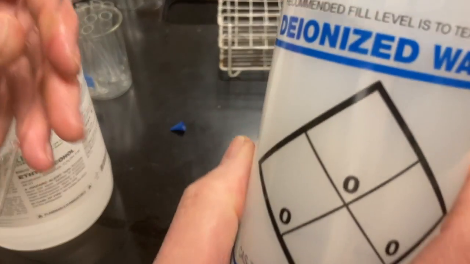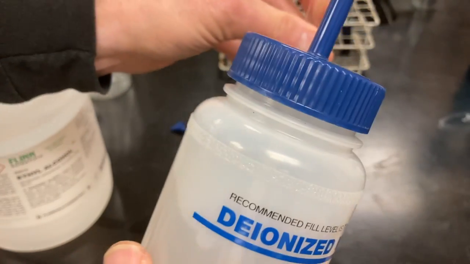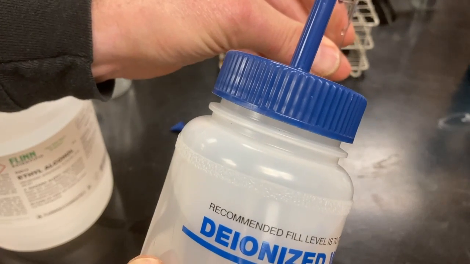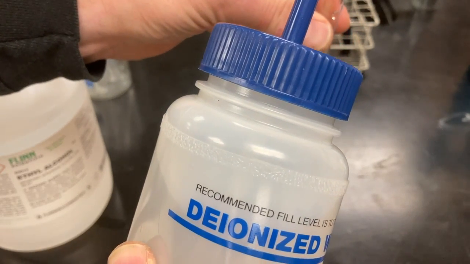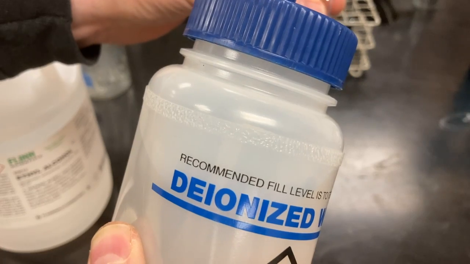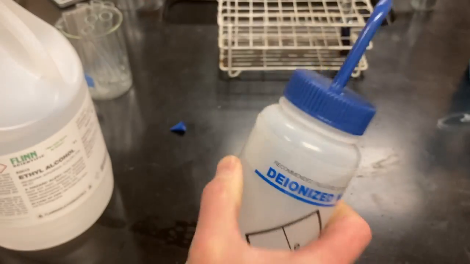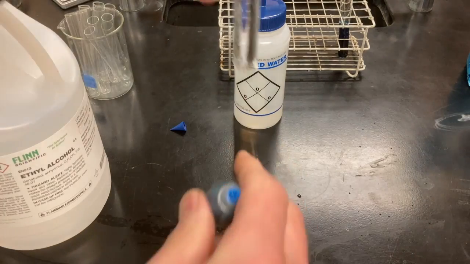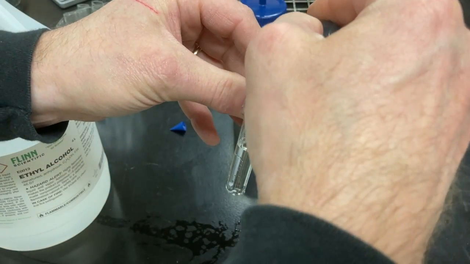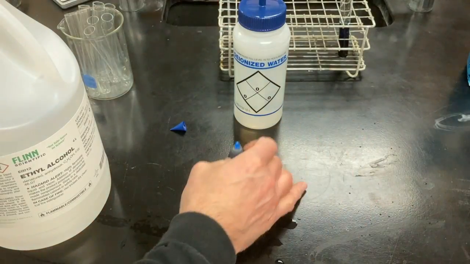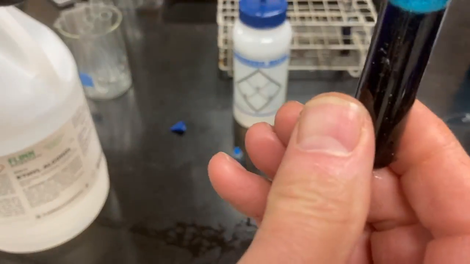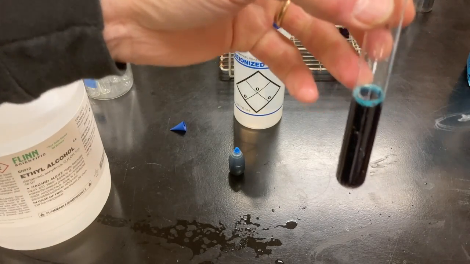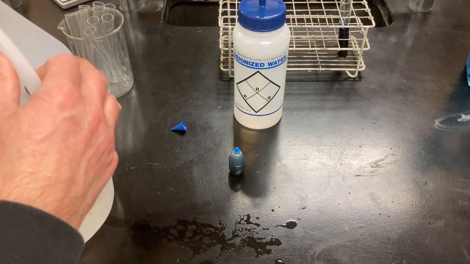I'm about to make a mixture here. I've got some water, just pure water, deionized water, and I'm putting it in a test tube. And next I'm going to take an alcohol. No, actually before I do that, I'm going to put in a little food coloring just to mark the water so that it's easier to tell where it is, because I'm mixing it together with another liquid that's also colorless like water. So I'm just coloring the water a little bit.